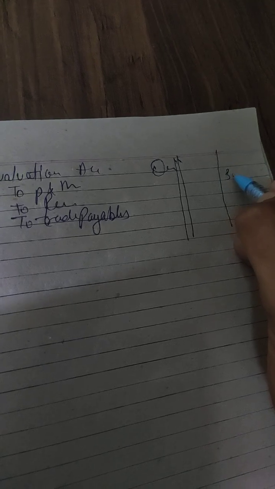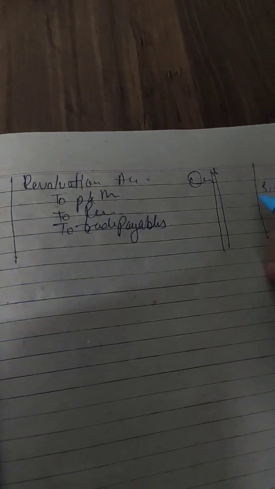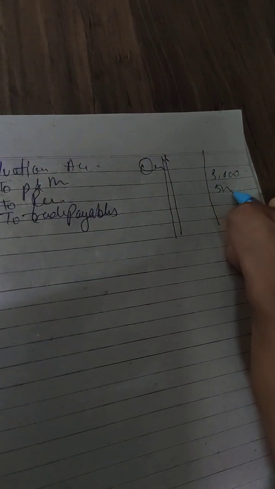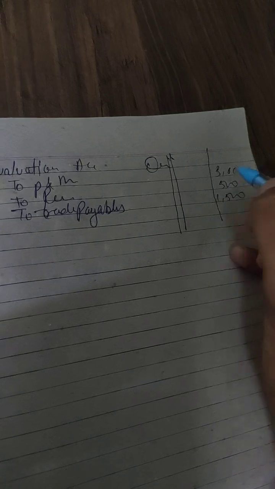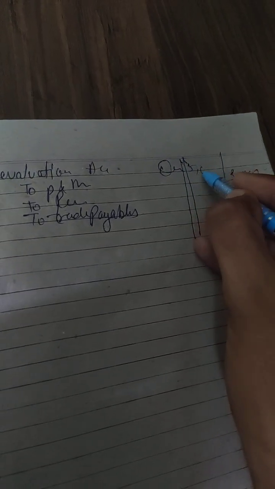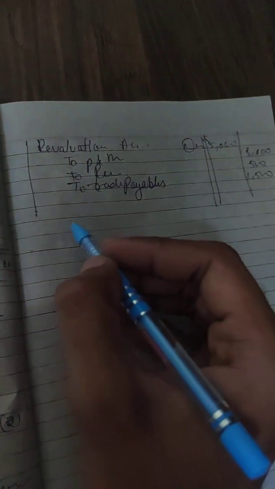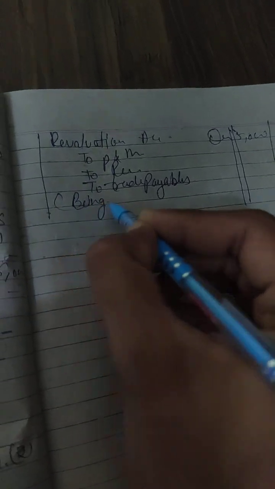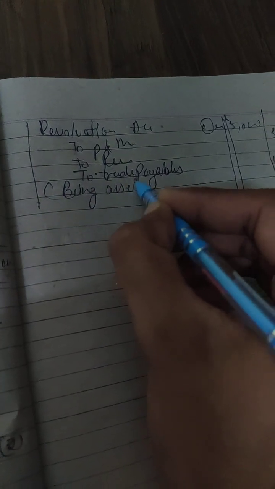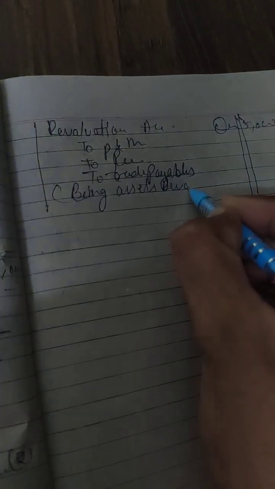Now in P&M we have to write down 3000, in receivables we are creating 500, and in payables we are creating 1500. So this is 5000. Now we have to write down being assets revalued.